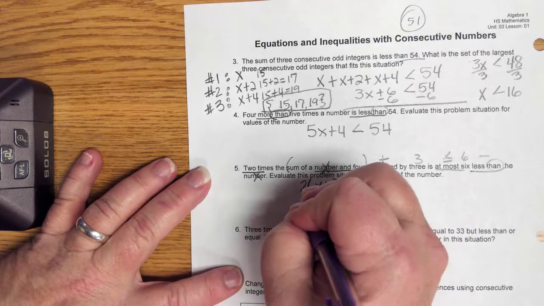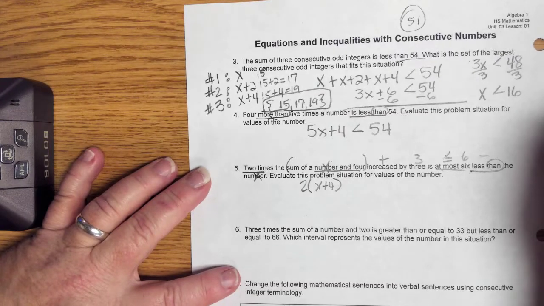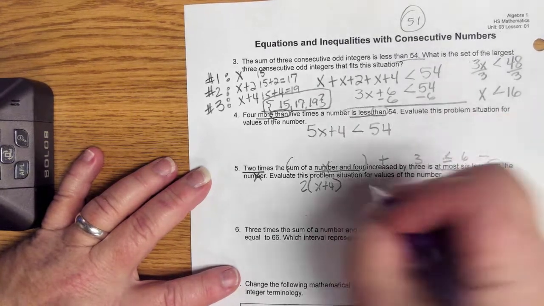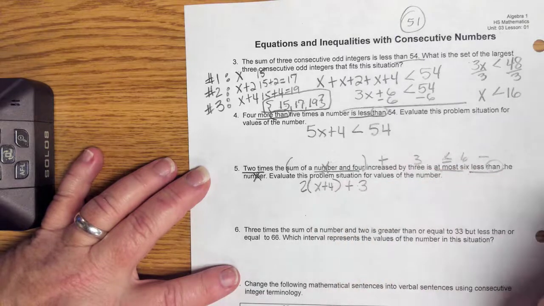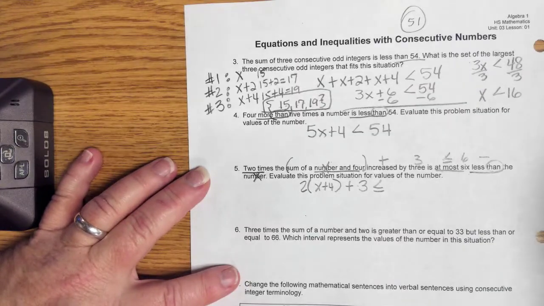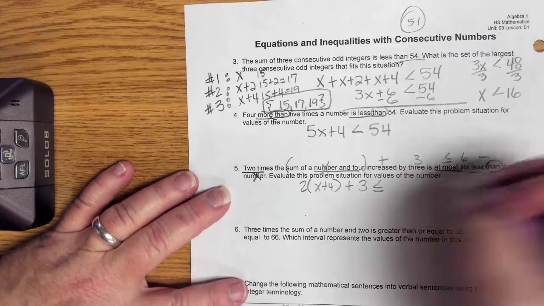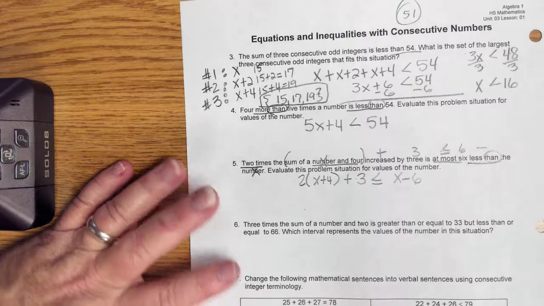So then I would put my 2 out here. Okay? Increased by 3 is at most 6 less than the number. So how am I going to write that? X minus 6. Is it getting easier?